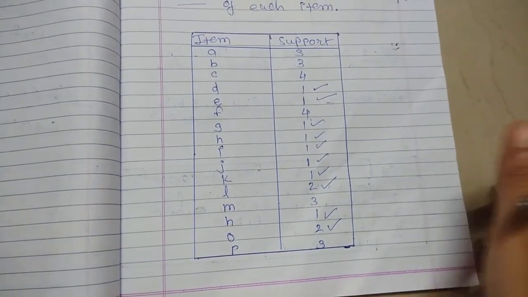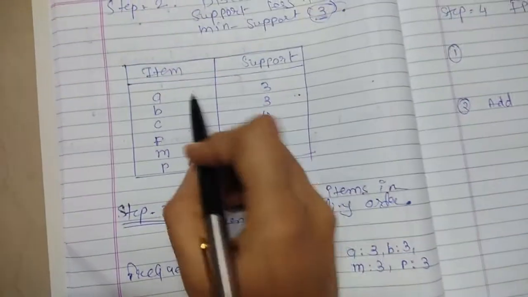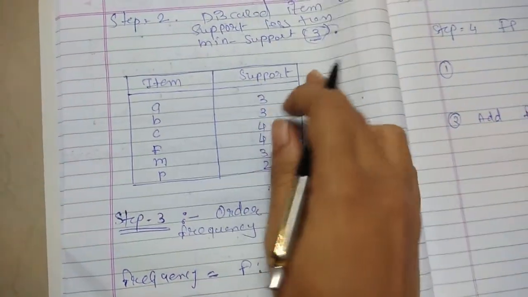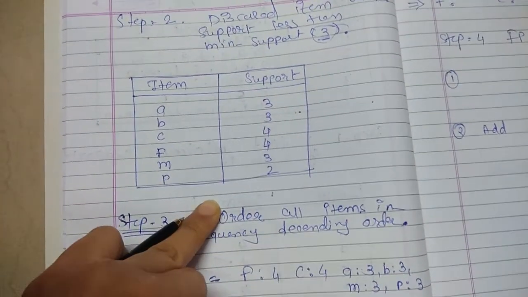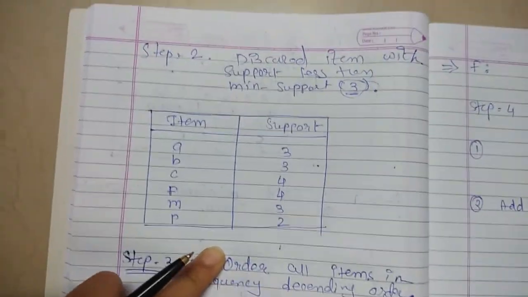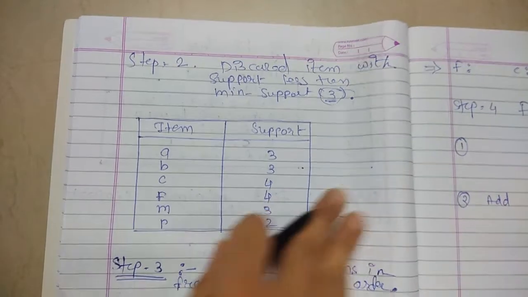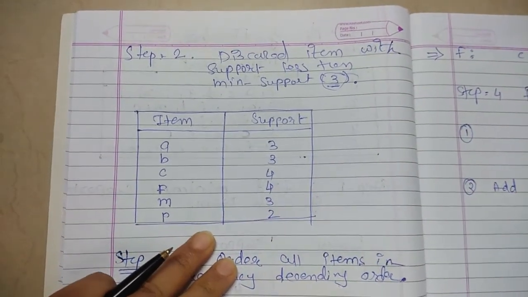So we'll discard those items. The remaining items are A, B, C, F, M and P, and these are the supports of each item. So this is the second step, which is also the same as the Apriori algorithm.